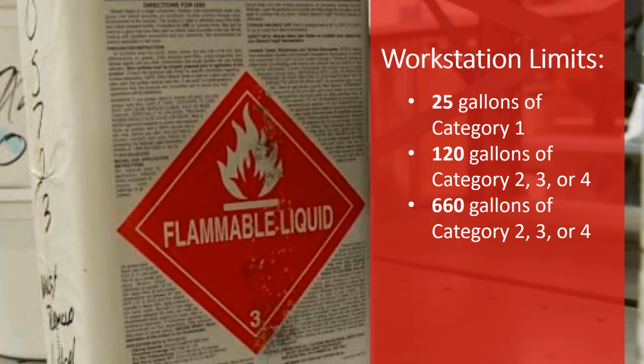When flammable liquids are in use at individual workstations, the total of all flammables in use outside the storage area shall not exceed the sum stated in 1910.106 in the OSHA guidelines: 25 gallons of Category 1 flammable liquids in containers, 120 gallons of Category 2, 3, or 4 flammable liquids in containers, or 660 gallons of Category 2, 3, and 4 flammable liquids in a single portable tank.